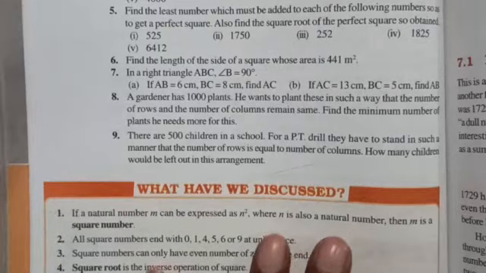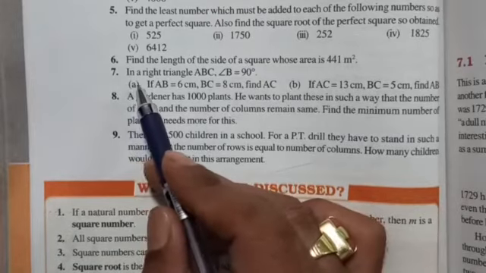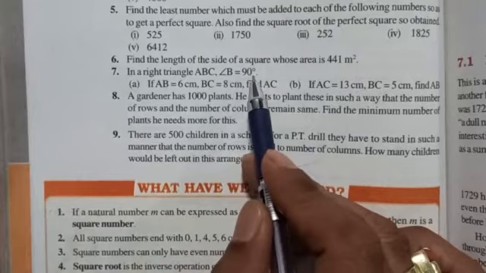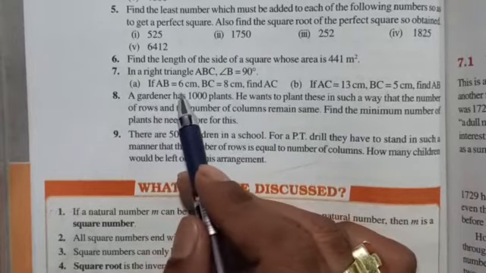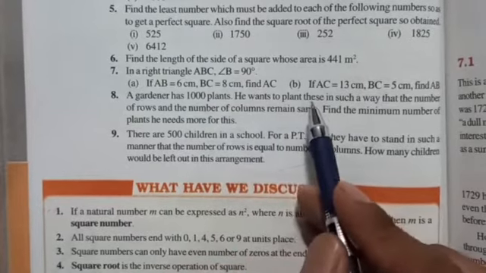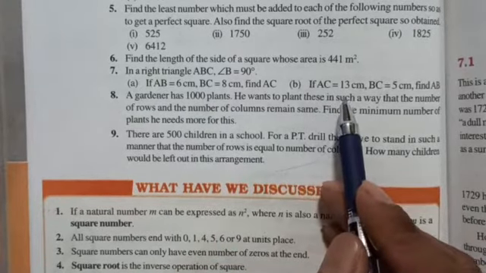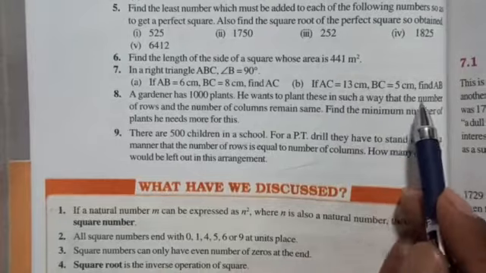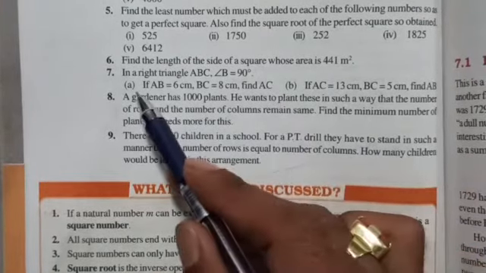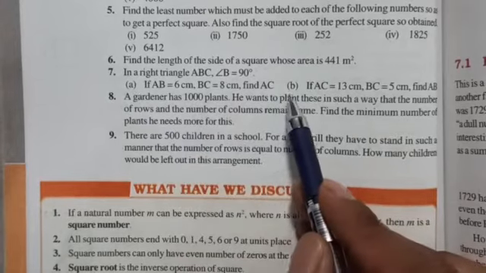Let's try now question number 7. In a right triangle ABC, angle B is 90 degree. Question number A, if AB is equal to 6 cm, BC is equal to 8 cm, find AC. Question number B, if AC is equal to 13 cm, BC is equal to 5 cm, find AB. Question number A and B are same. I will solve question number A and you try question number B.